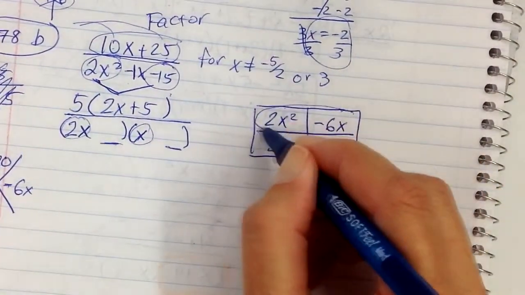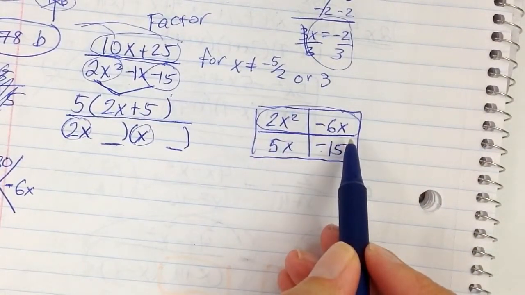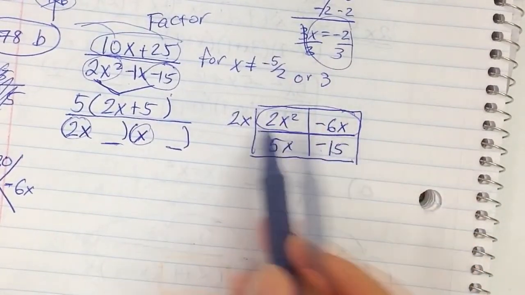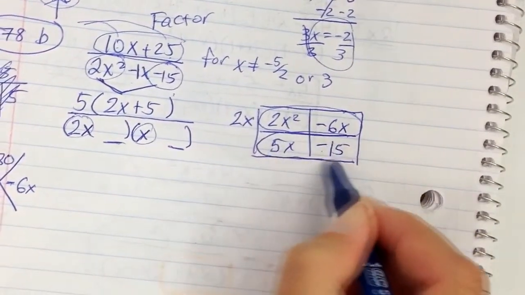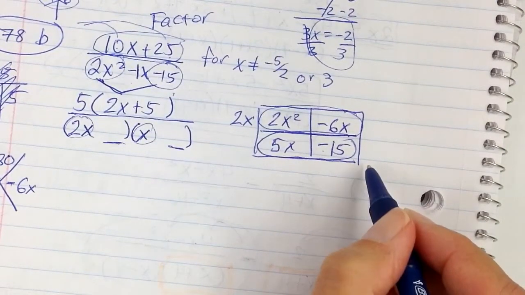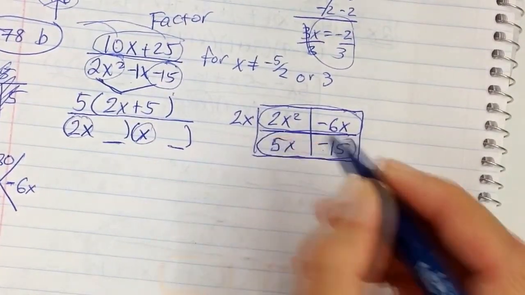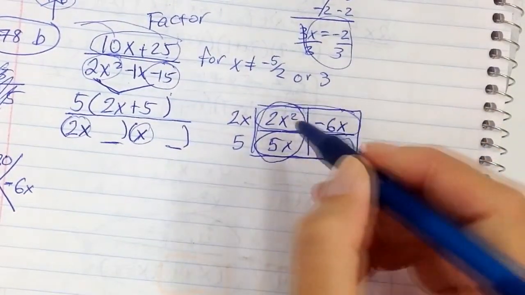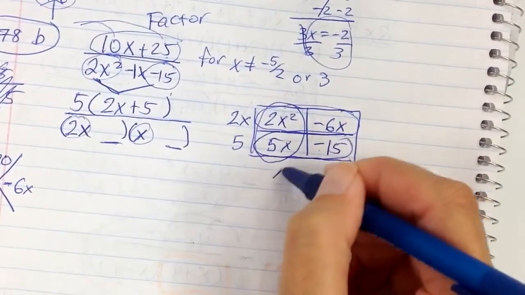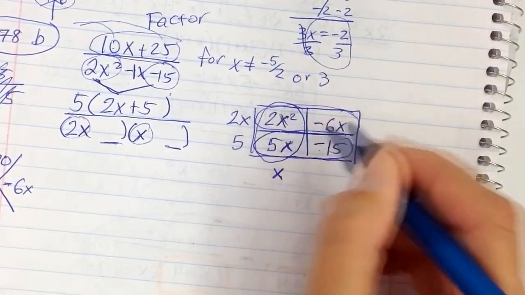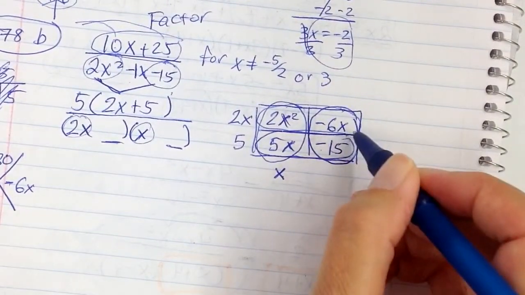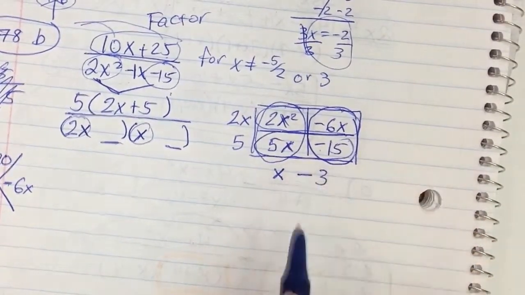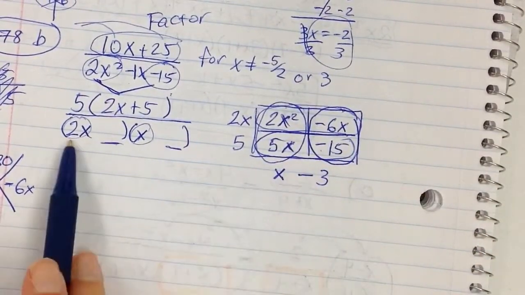So let's do this sideways first. What can I take out of 2x and 6x? 2x, right? You can take out a 2x out of that. And then what can you take out of 5x and 15? Just 5. And then let's do vertically. What can we take out of 2x and 5x? Just an x. They both have an x there. And then what can we take out of negative 6 and negative 15? Minus 3, right?